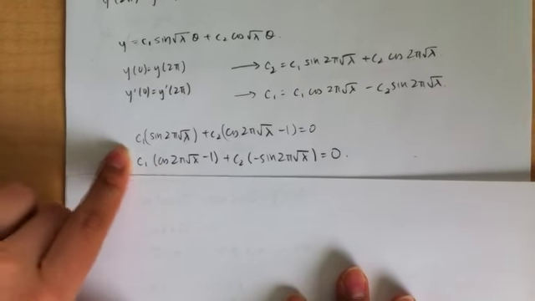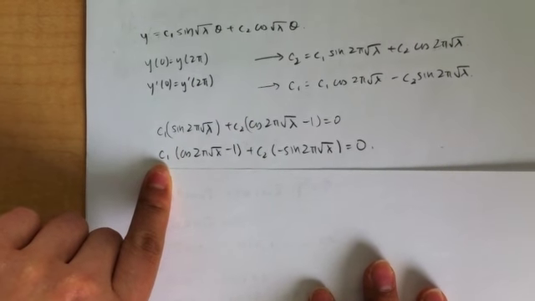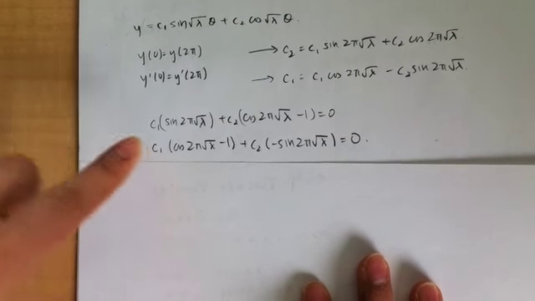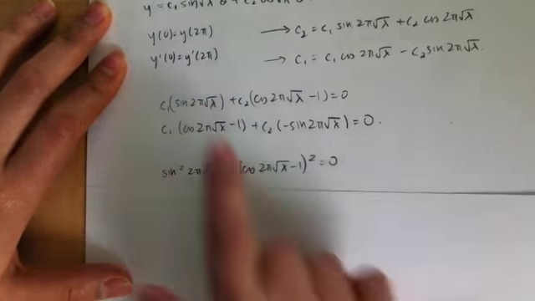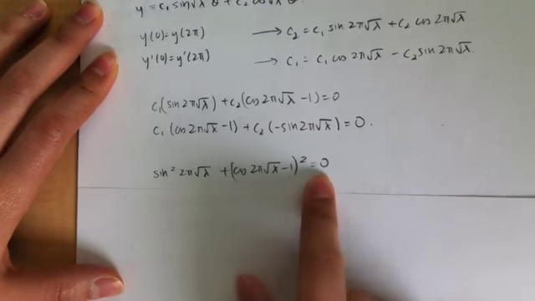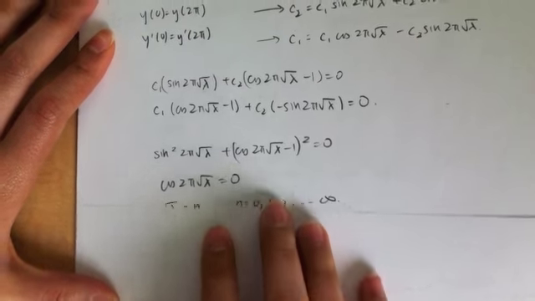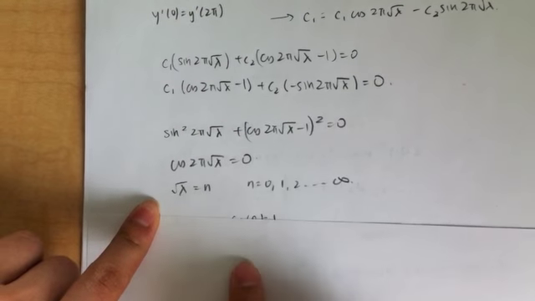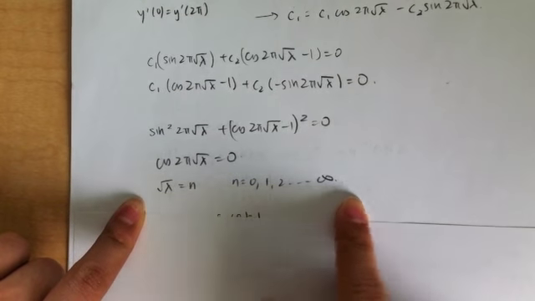Realize that this is sort of like an x and y, and whenever we solve two equations of a form like this, we set the determinant equal to 0. So we take this term times this term minus this term times this term, we get this. Simplify to get this equation, and then we eventually find that the square root of lambda is equal to n, where n is a non-negative integer.